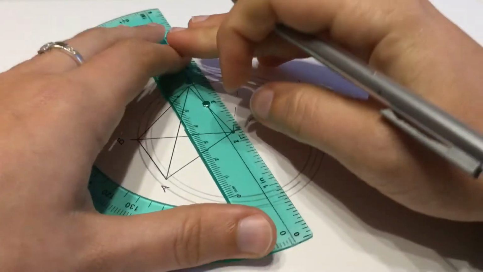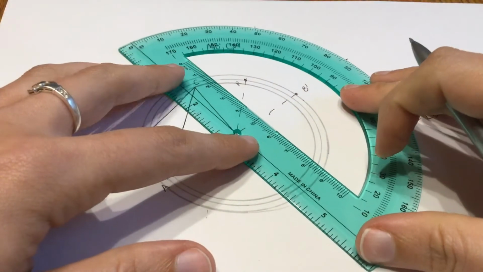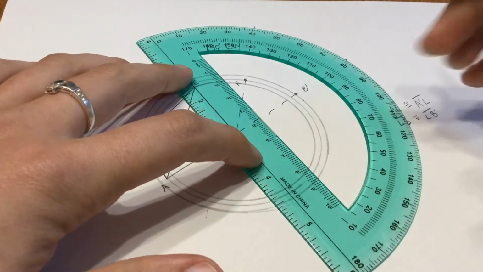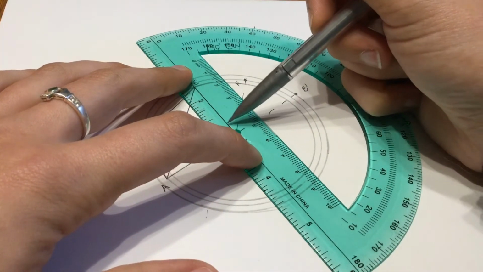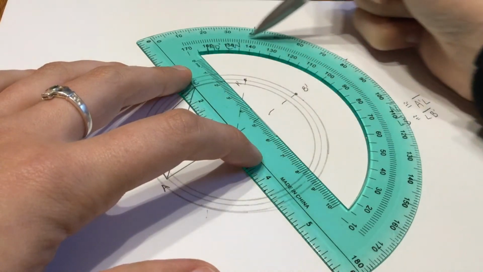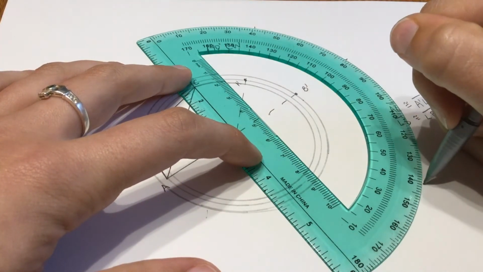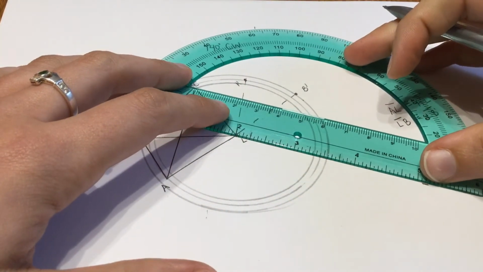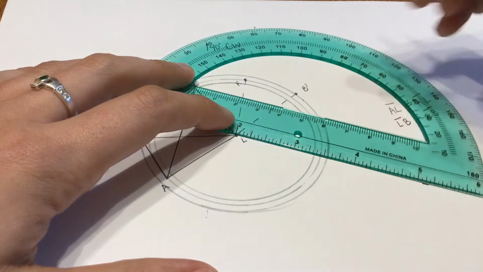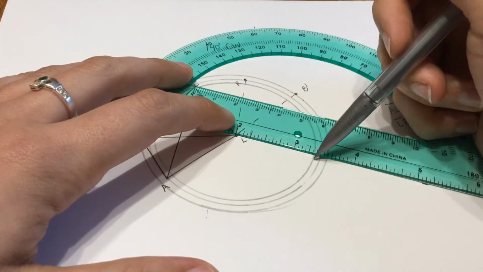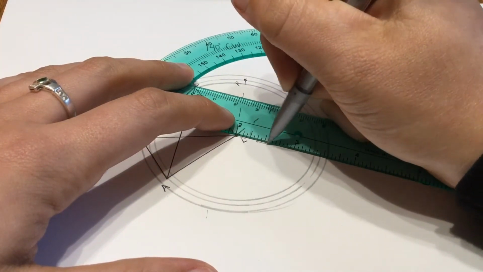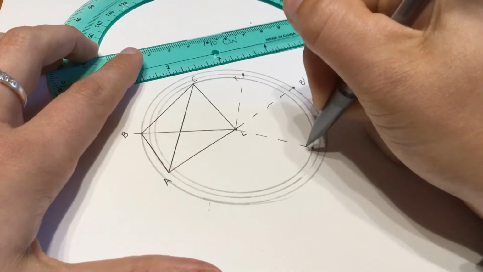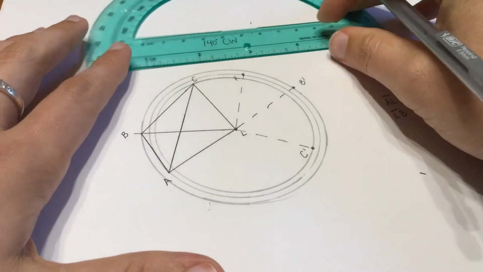LC is a radius. Put my protractor on there. I'm going to measure 140 degrees. So the center out along the segment, there's 0. Come around 140 degrees. There's my angle mark. Connect with a dashed line, only up to the circle you just drew. C was my inside circle. Come around to my circle, and this point of intersection is C prime.